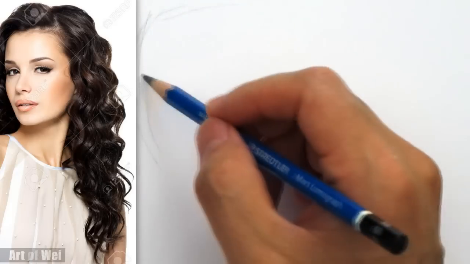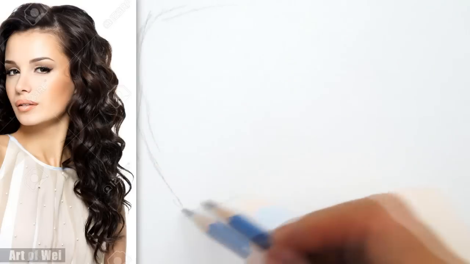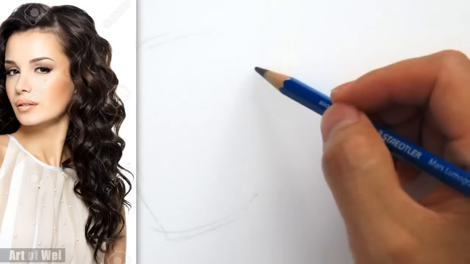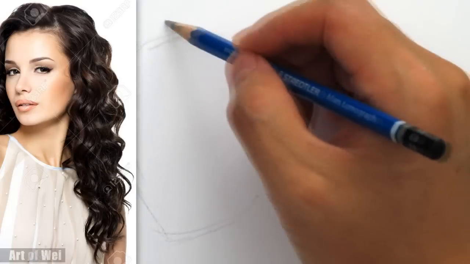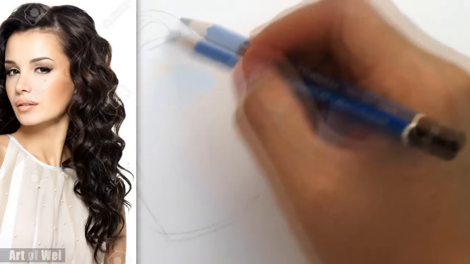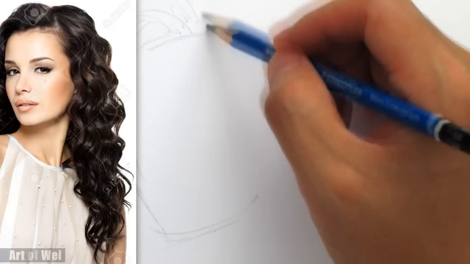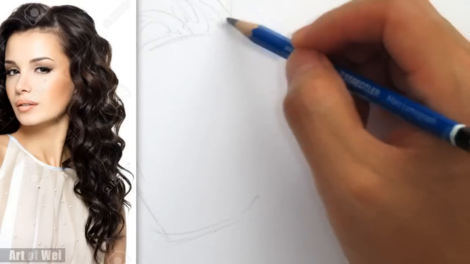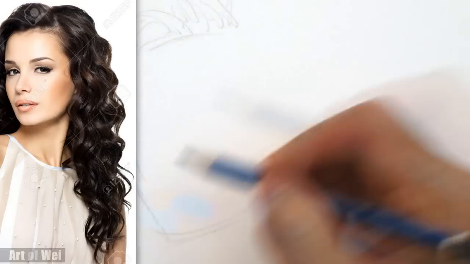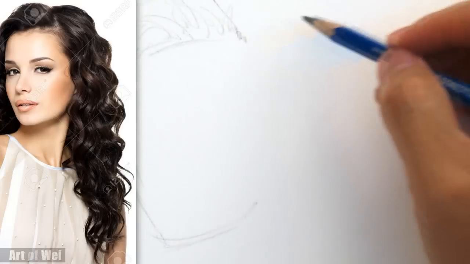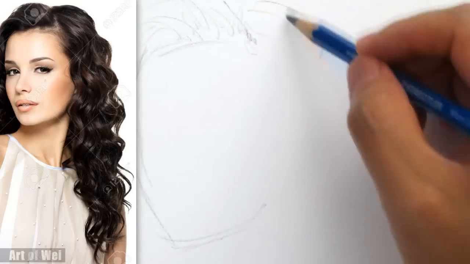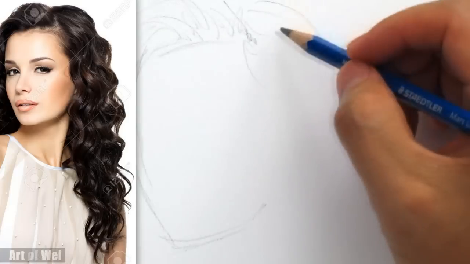Alright, so let me sketch in her face real quick. And I'm just gonna do this side, her left side of her face. Because there's just so much of it, and it's very repetitious. So let me sketch in the hair right now. I'm just gonna concentrate on this part.